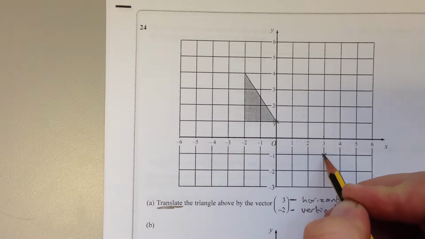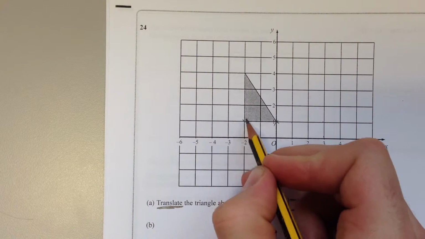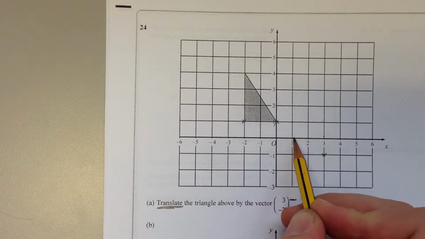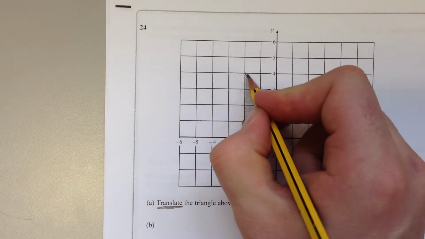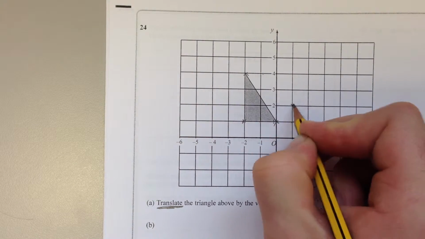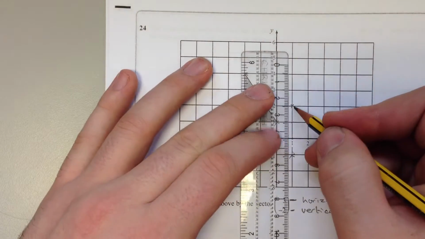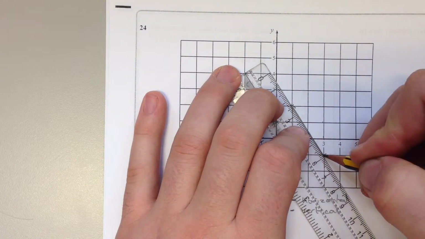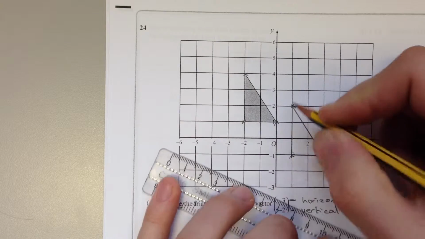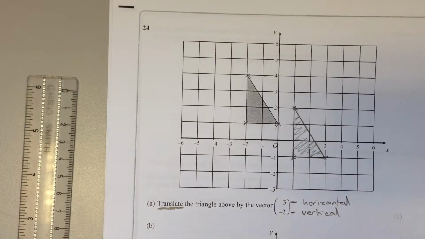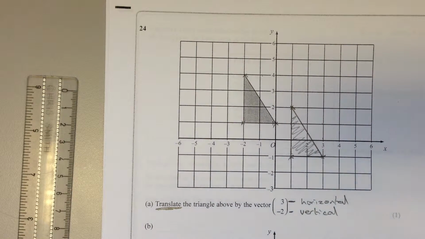and plot it again. Now to make sure you're going to do them all correctly, repeat the same process for every point. Once you've done all these points, you just need to draw your triangle in the new position. Done. Check it doesn't say to label it with any letter. It doesn't in this case, so we're fine.